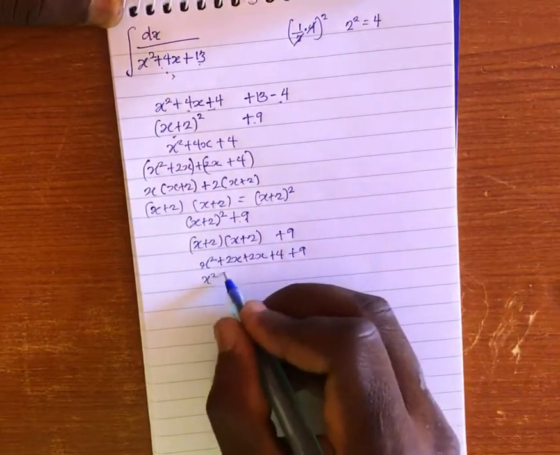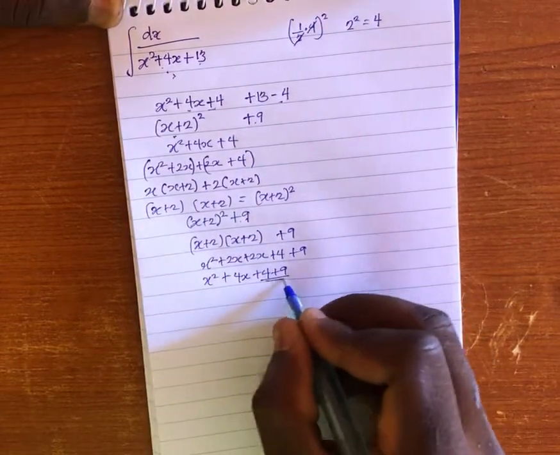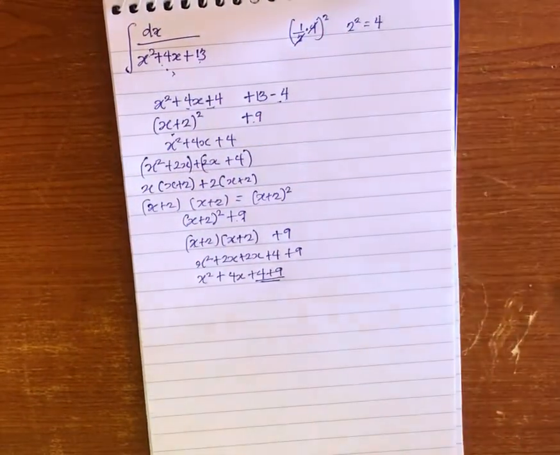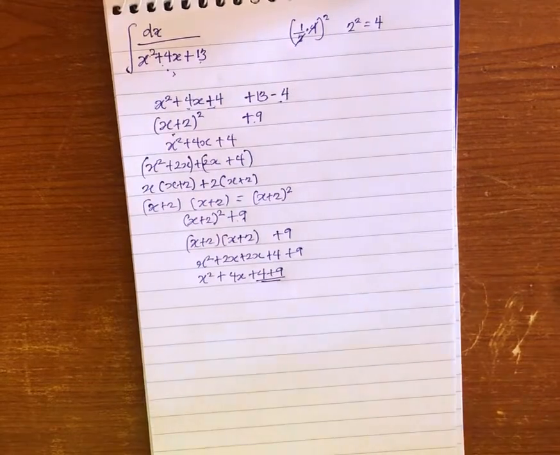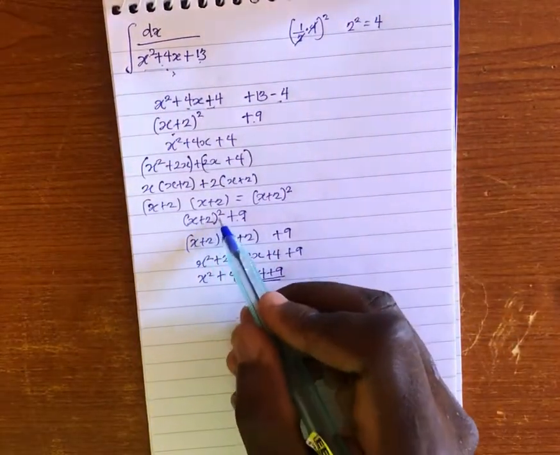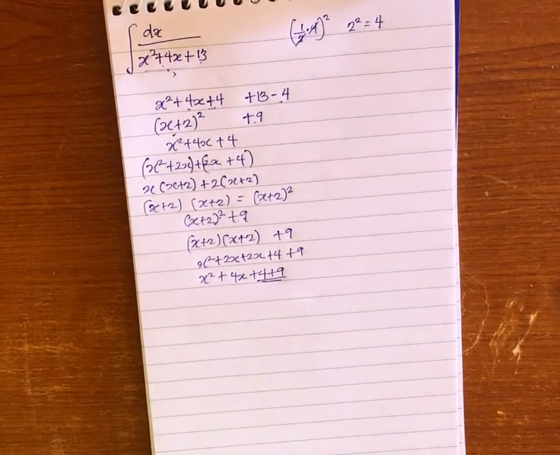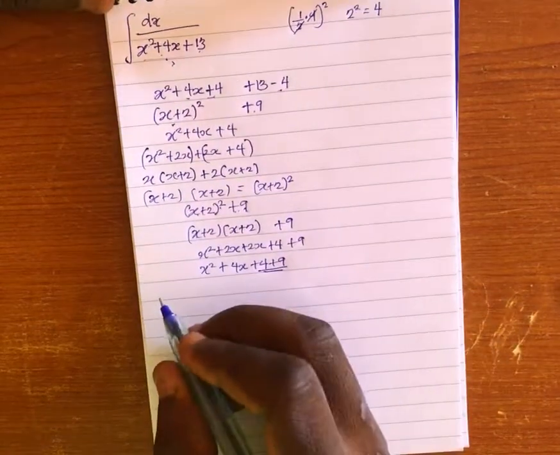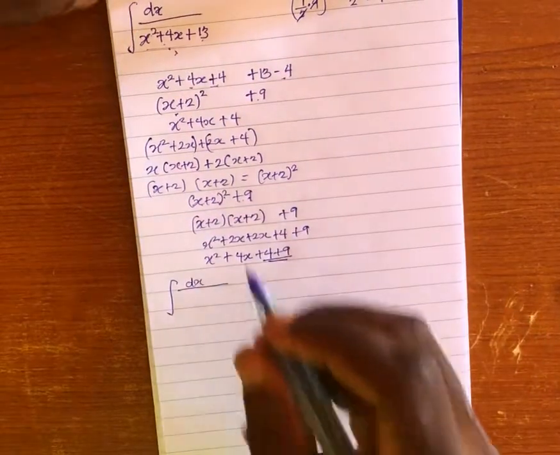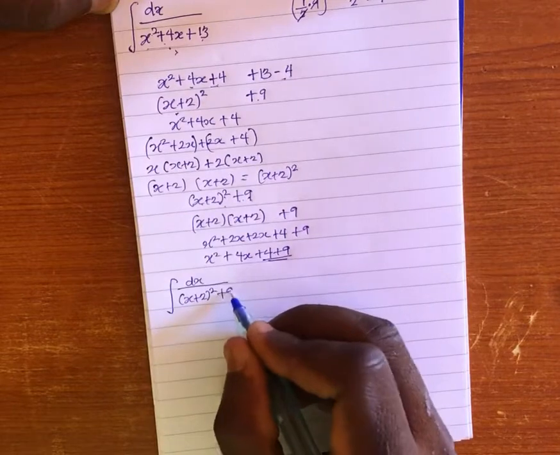So I'm having s squared plus 4s plus 4 plus 9, right? So this will give me plus 13. That's it. It's also the same as this. So do you agree with me that I can replace everything here with (s plus 2) all squared plus 9? Yes. Thank you. So back to the question, I'm having the integral of ds over, instead of writing this, I'll replace it as (s plus 2) all squared plus 9.